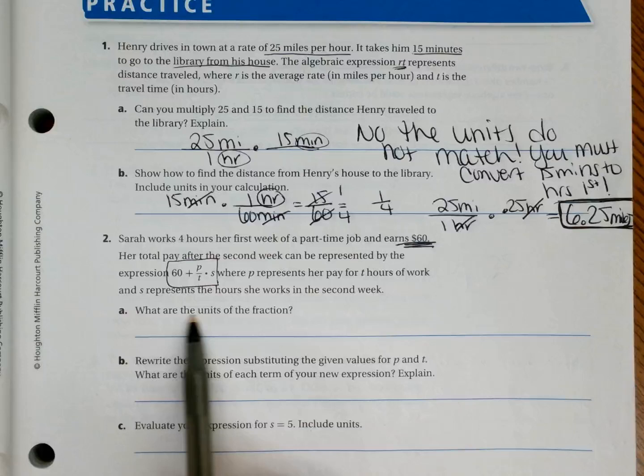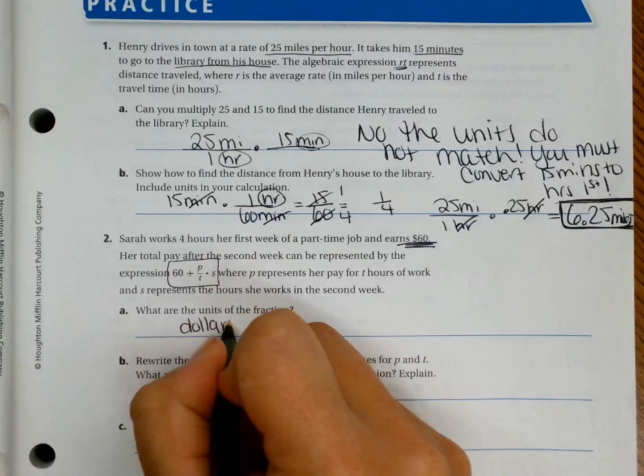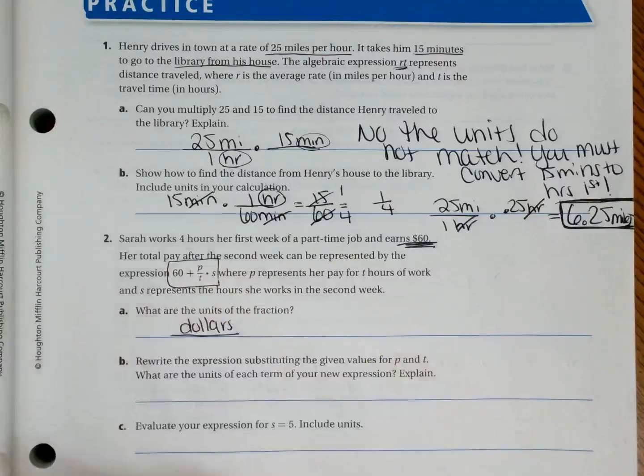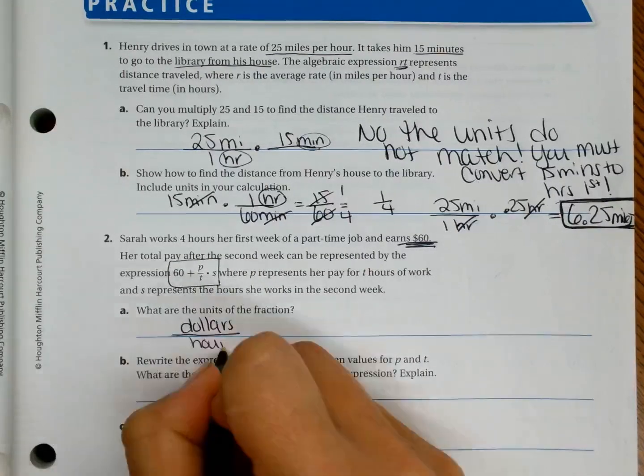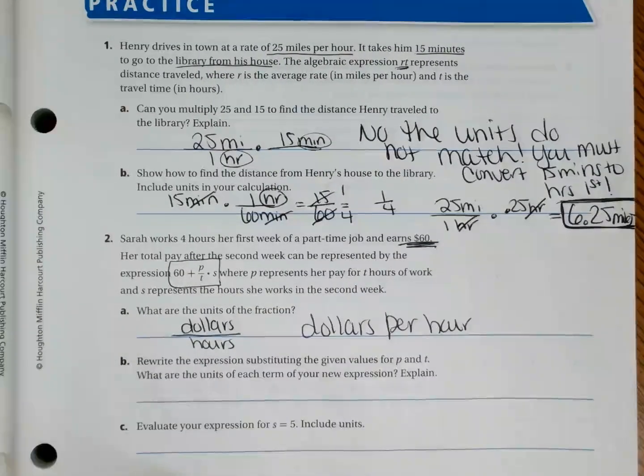So I'm going to have to do a conversion first, right? No, the units do not match. You must convert 15 minutes to hours first.